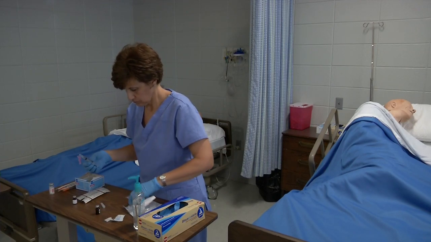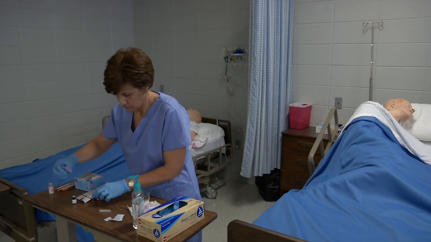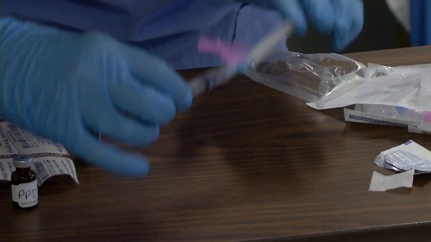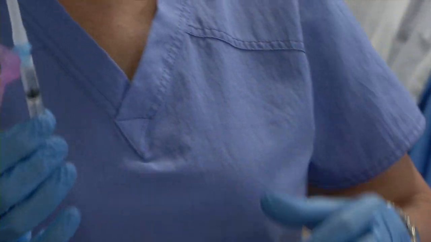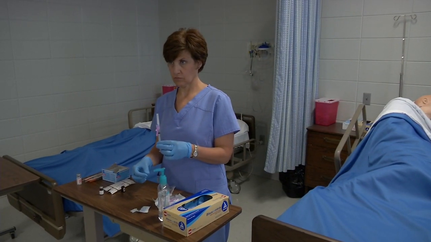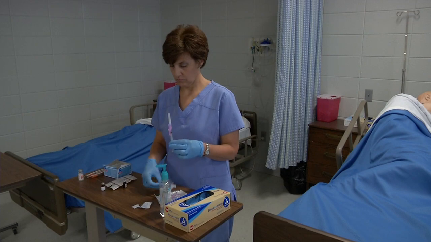You will recap the needle with a scoop method. If you draw up this medicine other than in the patient's room, you must label it.